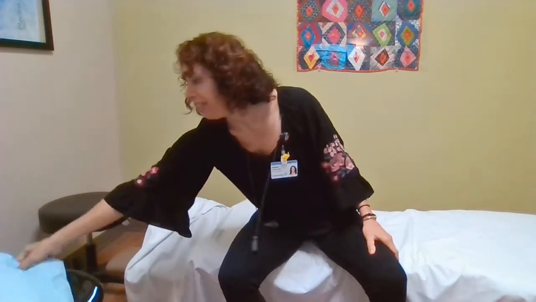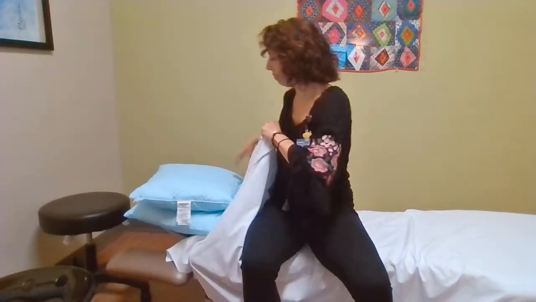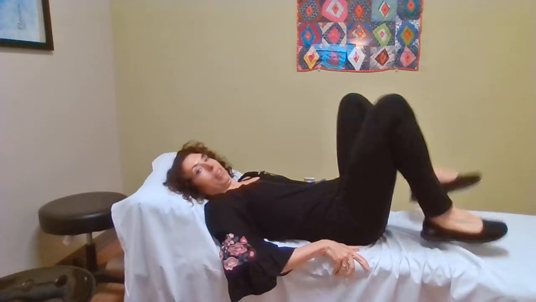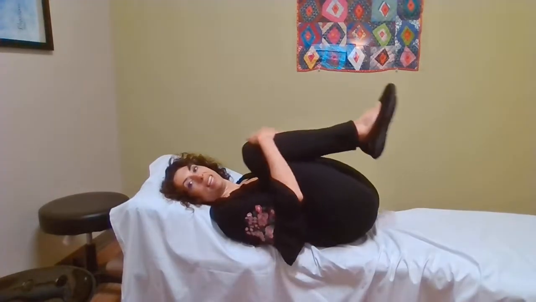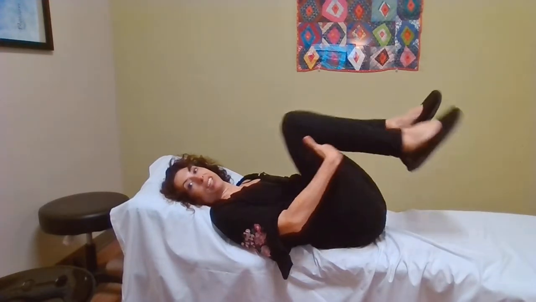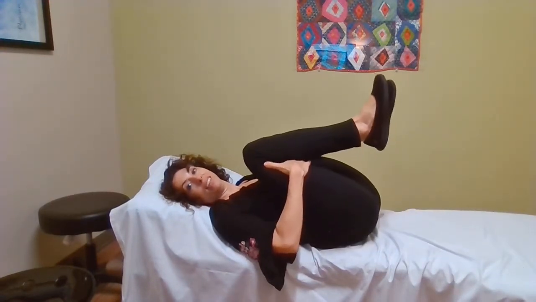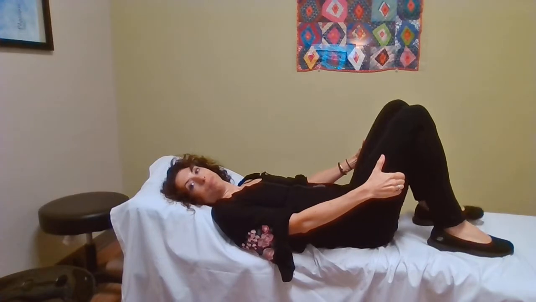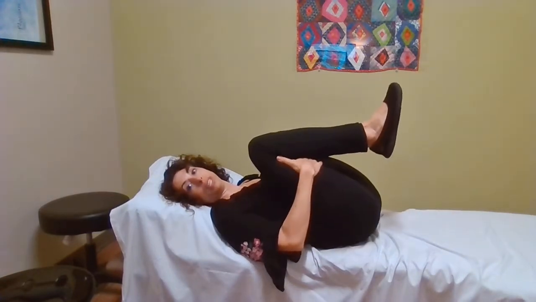And so opening up the facets will feel really good for them in seated flexion. They can also do supine flexion, where they're taking the knees into the chest and doing repeated flexion like this. And that also can reduce symptoms.